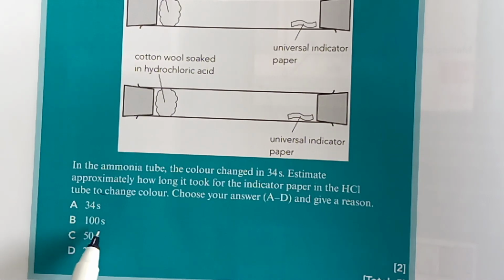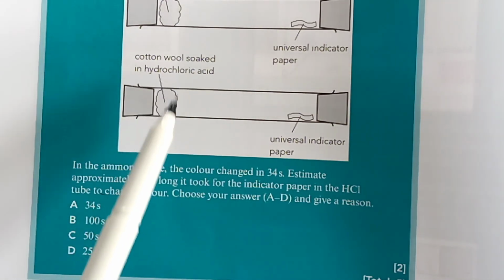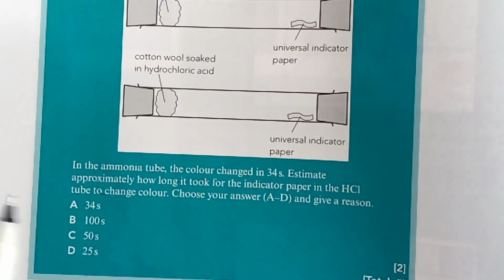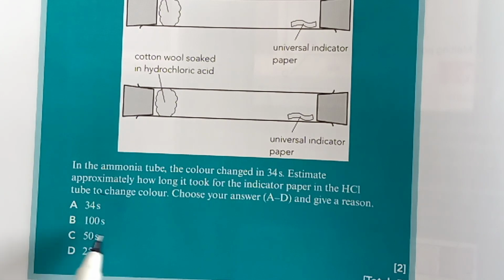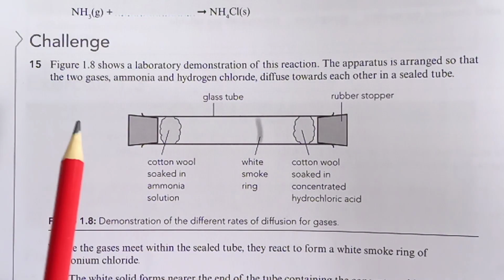The answer cannot be 100 seconds because hydrogen chloride cannot diffuse faster. The question is how long it took for hydrogen chloride to change the color. It cannot be 50 seconds because 50 seconds is more than 34. So the answer should be 25 seconds. Okay. Now let us see this question.